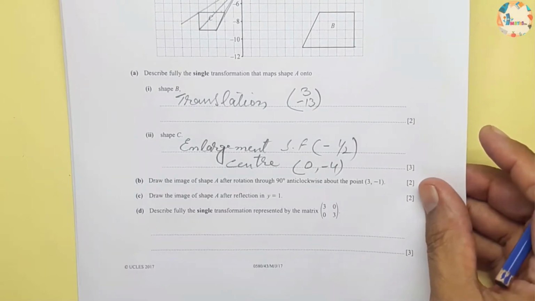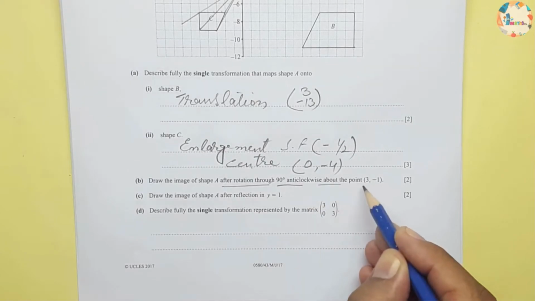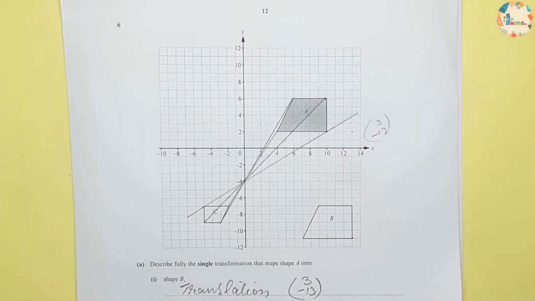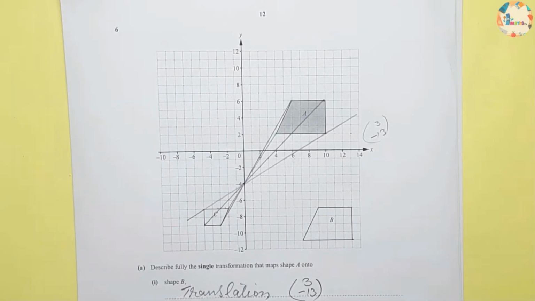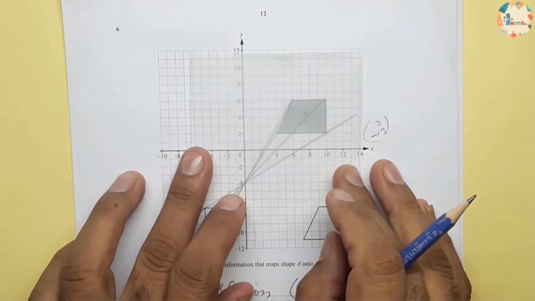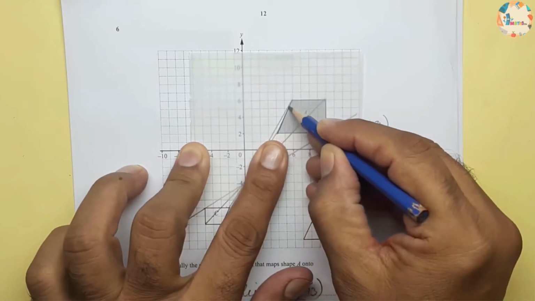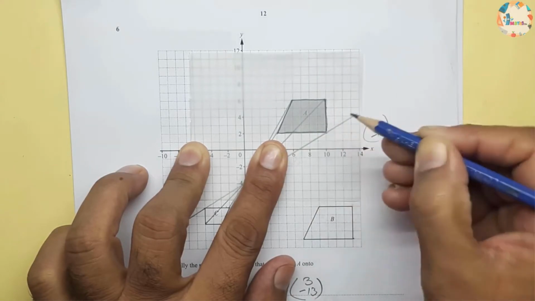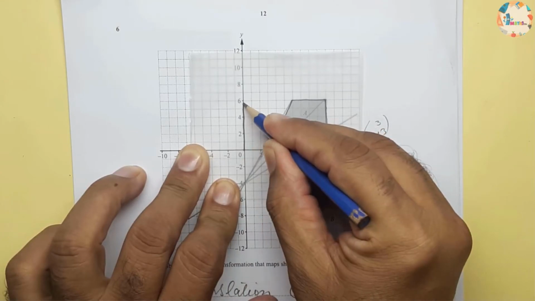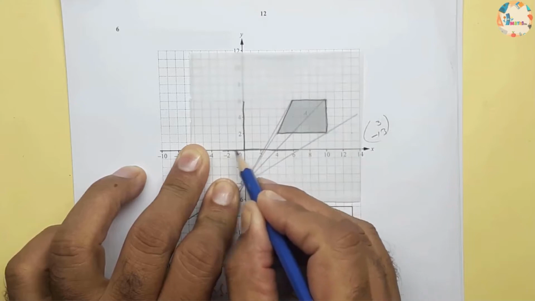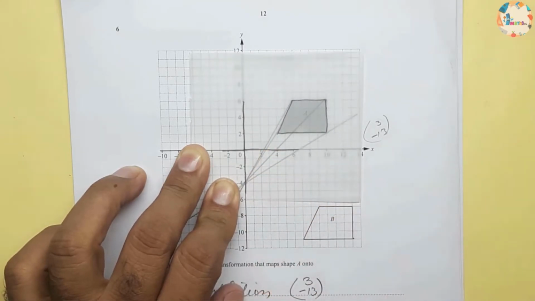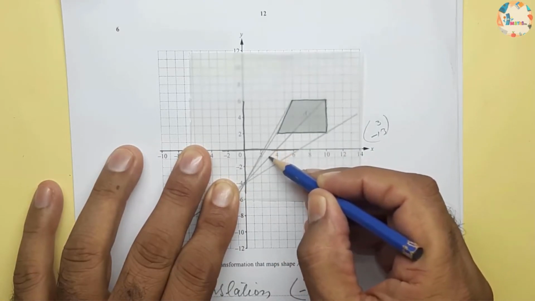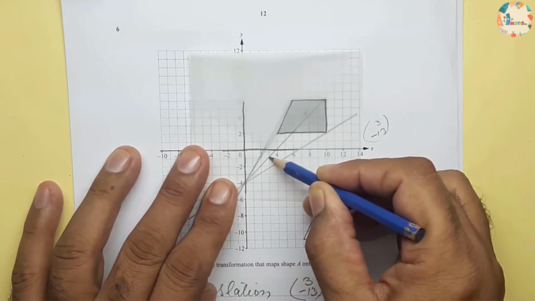Then they are saying, draw the image of shape A after rotation through 90° anti-clockwise about this point. For this one we will use tracing paper so that you can understand properly. This is the tracing paper, and we will sketch this drawing. This is A, which we have to rotate, so we are tracing this. We also need the coordinate axes for reference for the angle of rotation, so we take reference from both x and y axes. Then they are saying about the point 3 and -1. That is this point, and the rotation is anti-clockwise 90°.